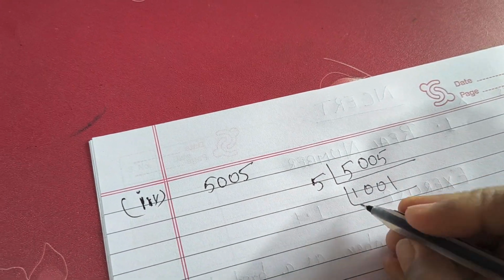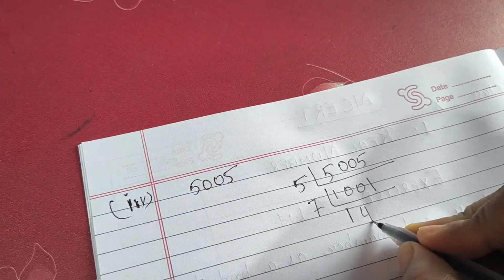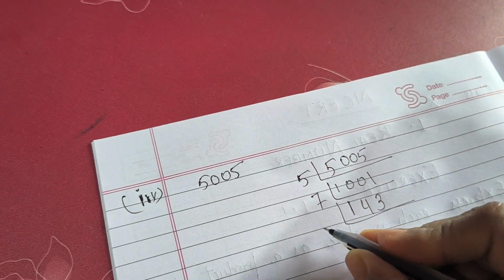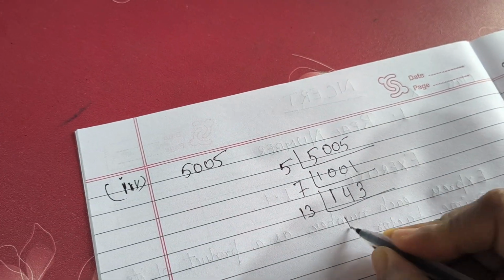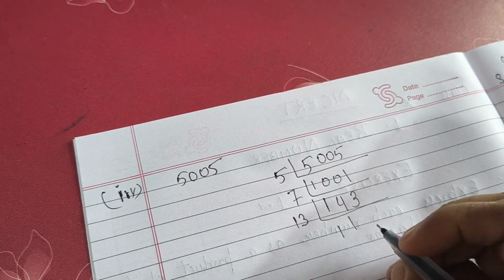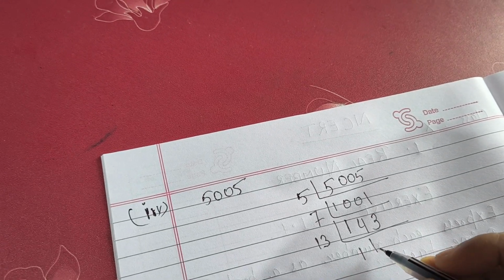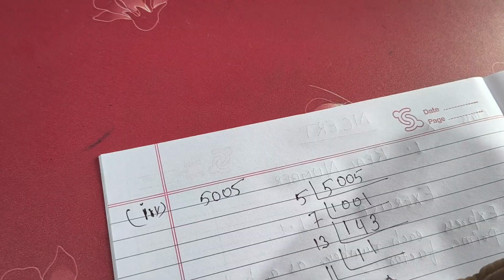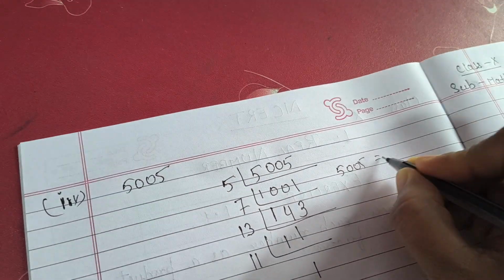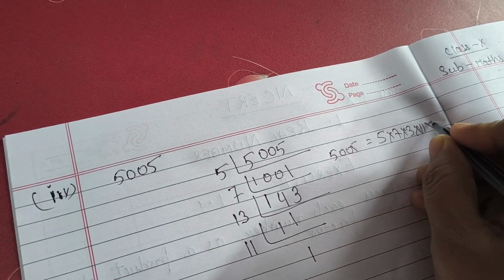Then again we can take 7: 7 1s are 7, 7 4s are 28, and then 7 3s are 21. Then again we will take 13: 13 1s are 13. Then we take 11 1s are 11. So we can write 5005 equal to 5 into 7 into 13 into 11 into 1.